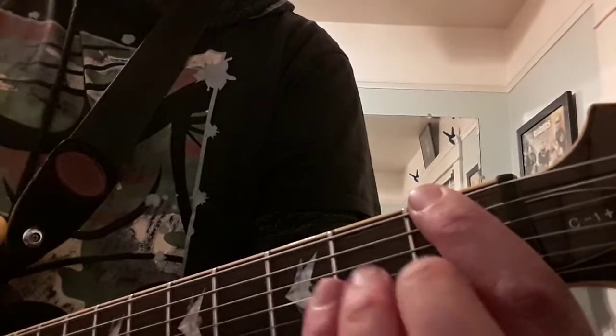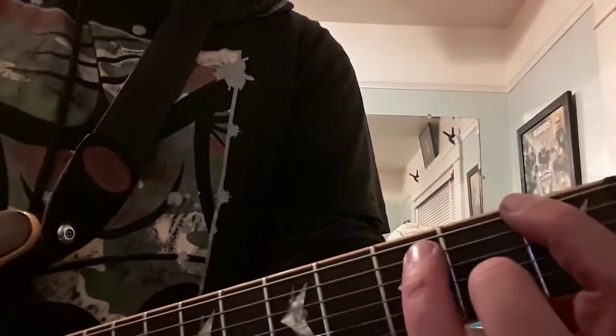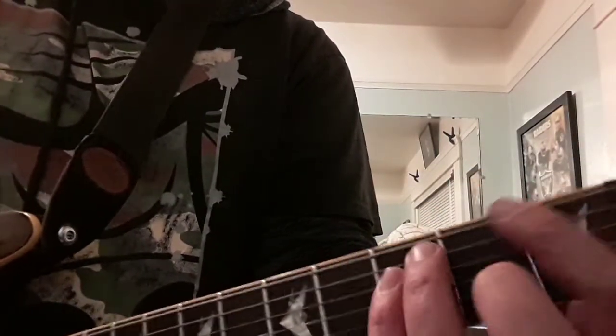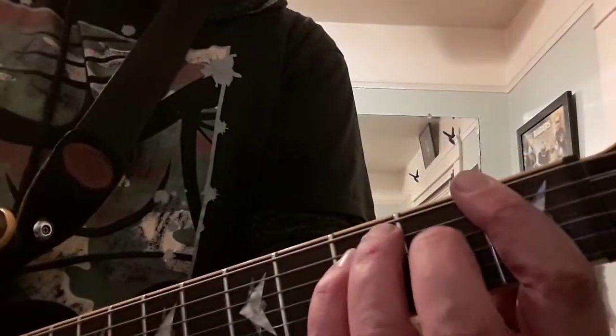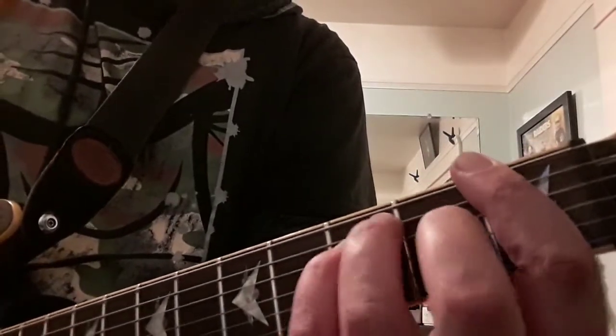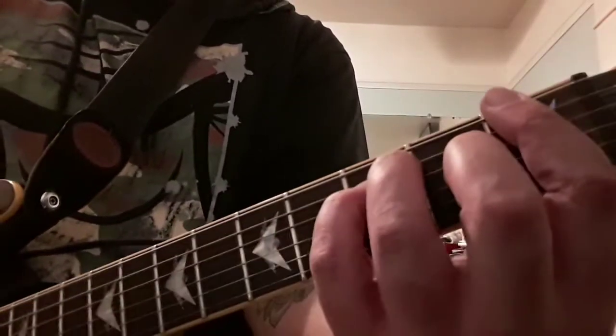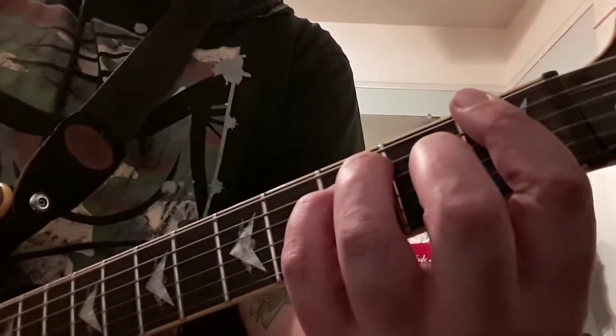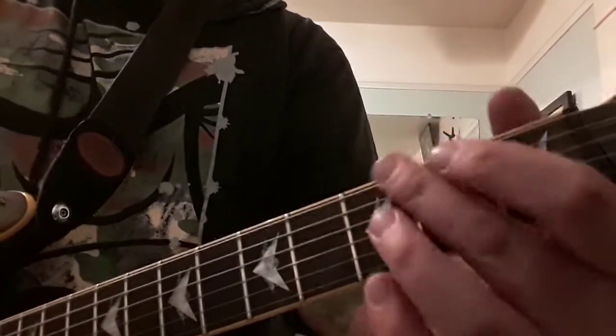F chord's a little tricky. Off the F note as your root, plant a finger here, plant a finger right there, plant this finger down under the 4th string, and then bar all of these right here. You got your F, and then you got a G.